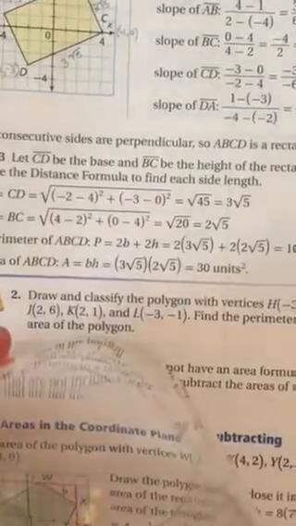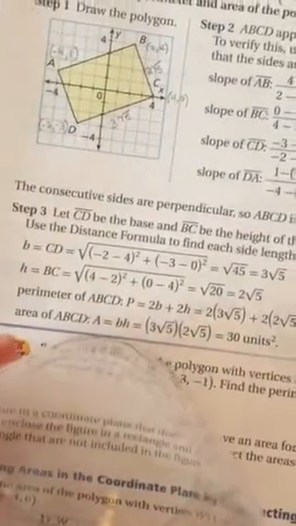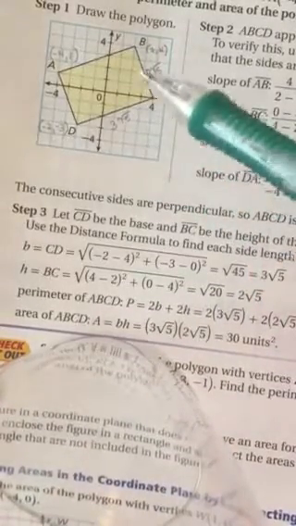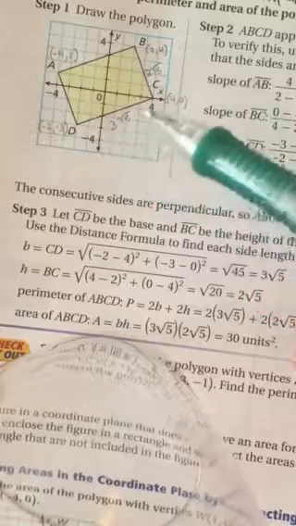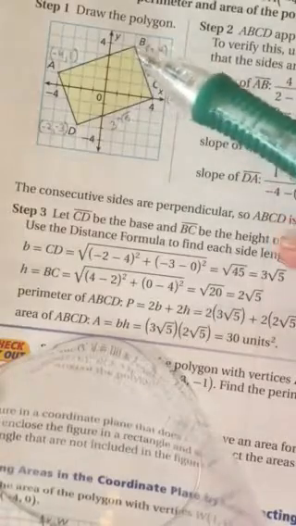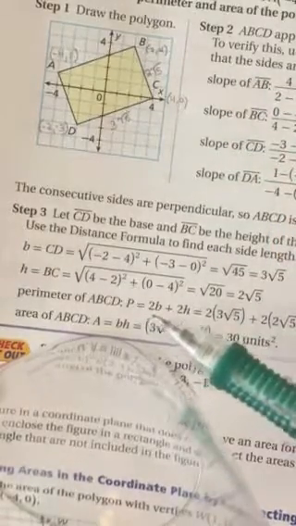Lastly, let's look at the perimeter. The perimeter, if you'll remember, is going to be 2 of the lengths and 2 of the widths, or 2 of the bases and 2 of the heights. So here's 1 base, 2 bases, 1 height, 2 heights. So an easy way to say that is perimeter equals 2 times the base plus 2 times the height.